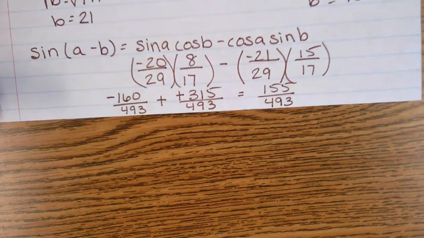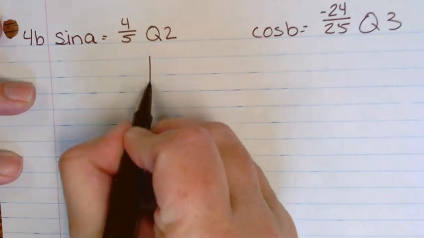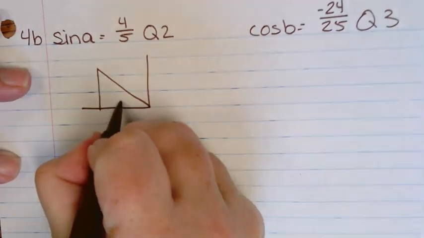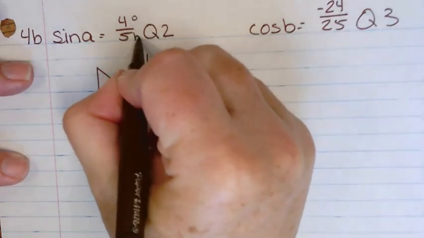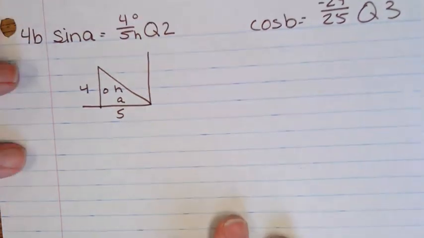Okay. Let's look at the next one. We're going to do the same thing. Okay, quadrant 2. AOH. So O over H, so 4 and 5.